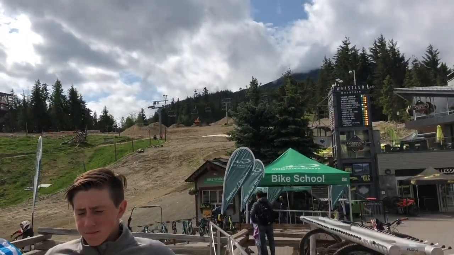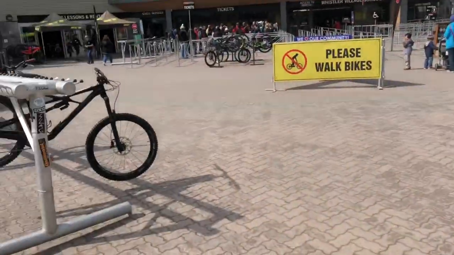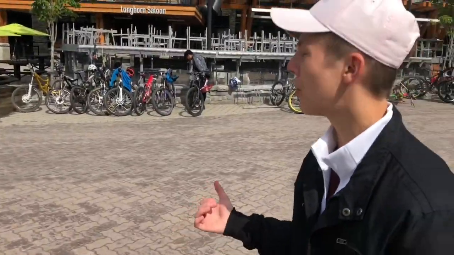locals coming in. The Longhorn Saloon, found here behind me, is always busy for numerous reasons. Right behind you have the ski mountain in the winter and the downhill racing in the summer. After a long day of biking, lots of people want a drink, want some food. Bike racks all over the place here. It's easy, you can throw your bike there, go in, grab a beer, watch your friend's bike, or grab some.